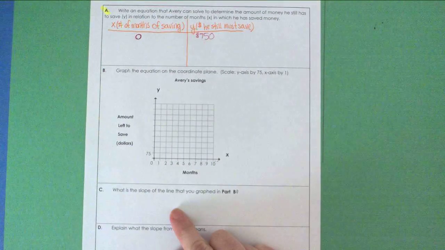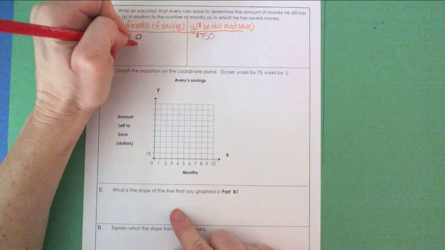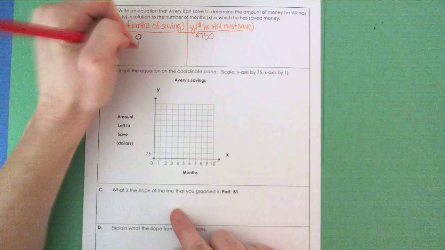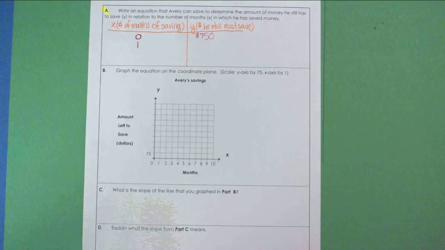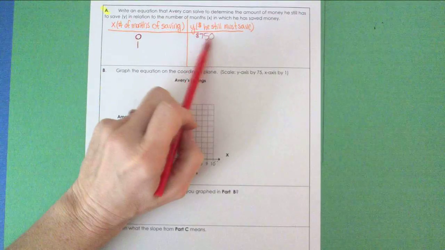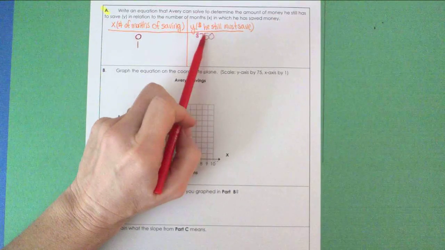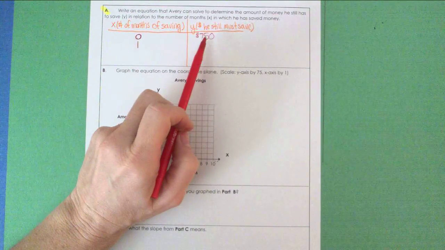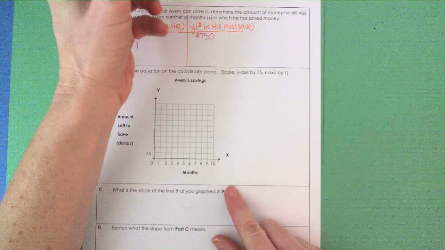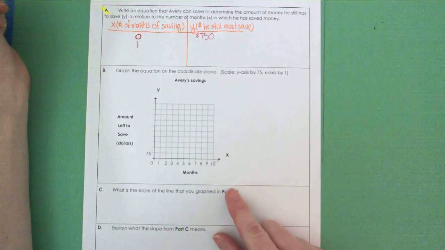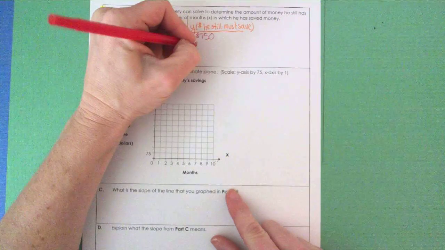Now, if 1 month has gone by, we assume he has saved $75. So I take the total of the laptop and subtract $75, because that's what he saved. $750 minus $75 gives $675.